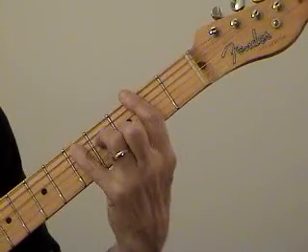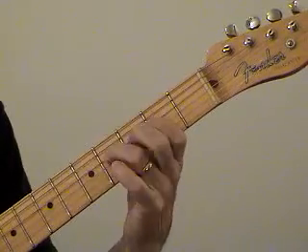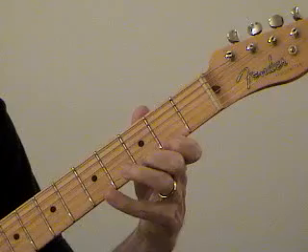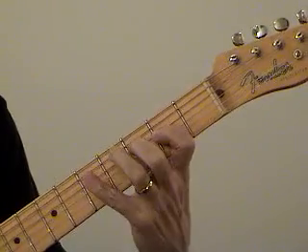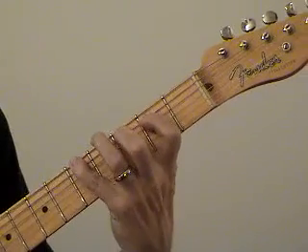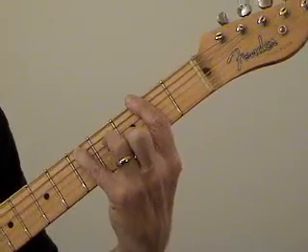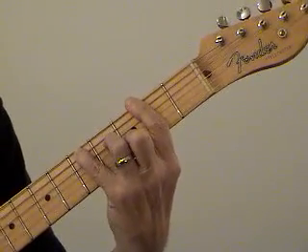If I start on the root, and that's my 1, and we number them 1, 2, 3, 4, 5, 6, 7, 1. And of course we can go up a little bit farther. And if you've got the diagram there, take a moment and look at the numbers. A major scale, and as I start there, it's a D major scale.